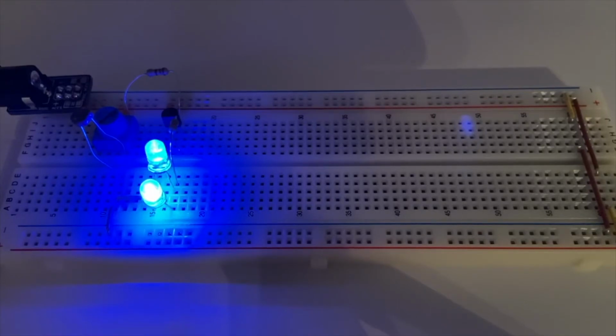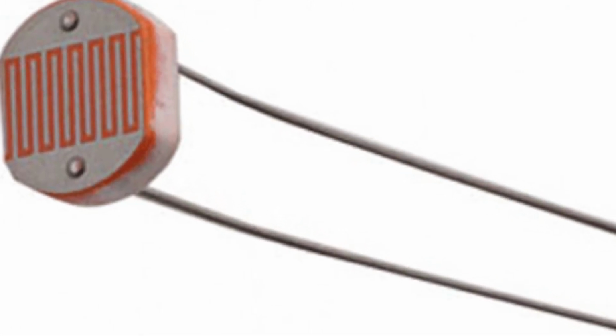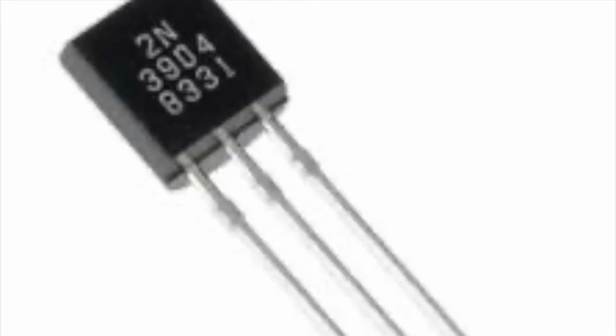This is achieved in the circuit by using a light-dependent resistor, a potentiometer, and a transistor. The intensity at which the LED glows can be adjusted using the dial and the potentiometer.